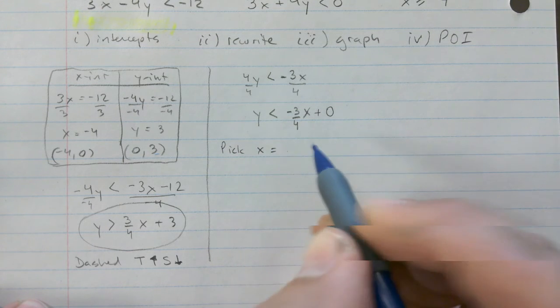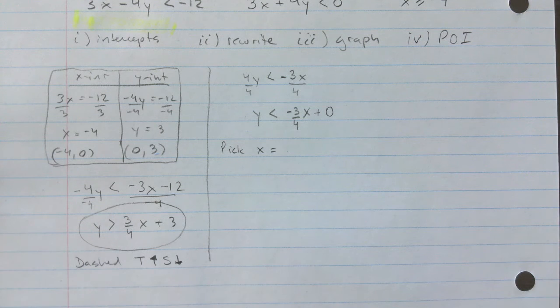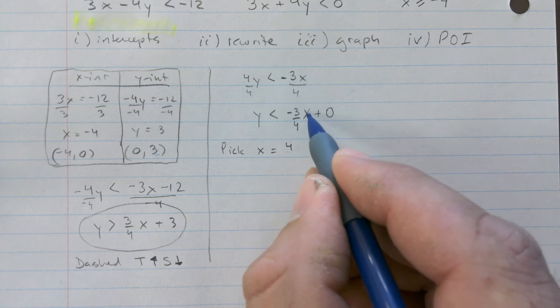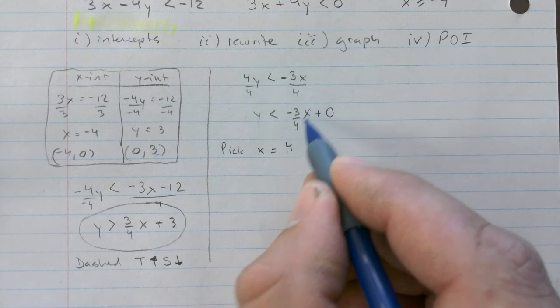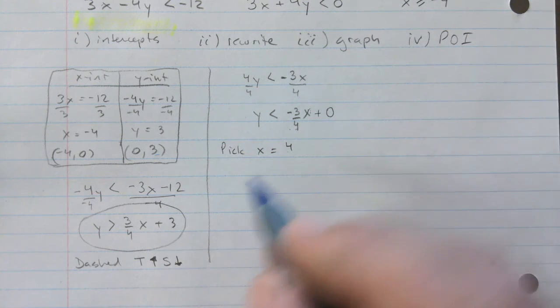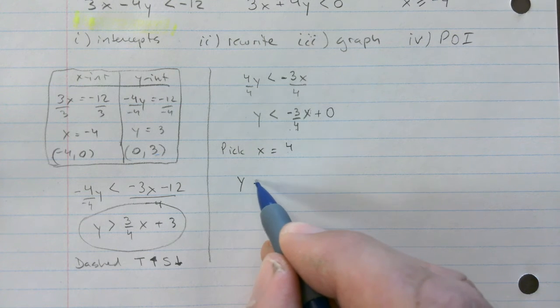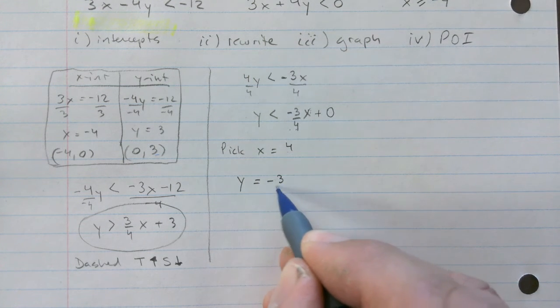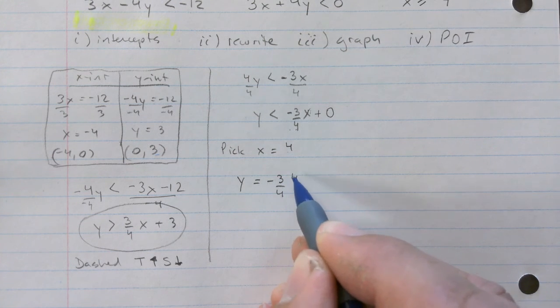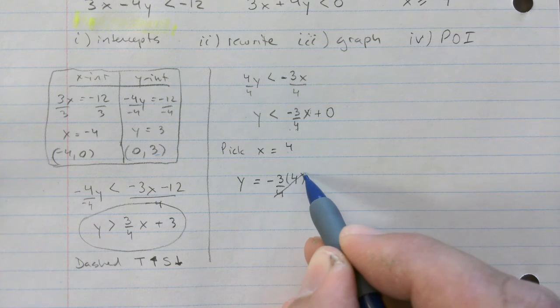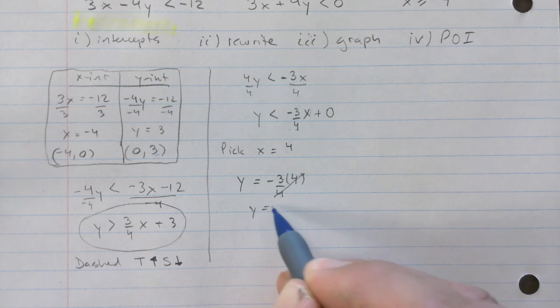So I will let x be, pick a smart number, folks. What would be a smart number here to pick for x? 4, I heard 4, right? Why would that be a smart number? Well, because if you plug in 4, it's going to cancel out with the denominator. So you basically end up with y is equal to negative 3/4 times 4. Cancels out. So y is equal to negative 3.